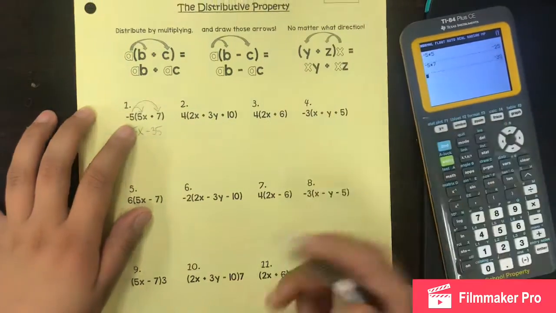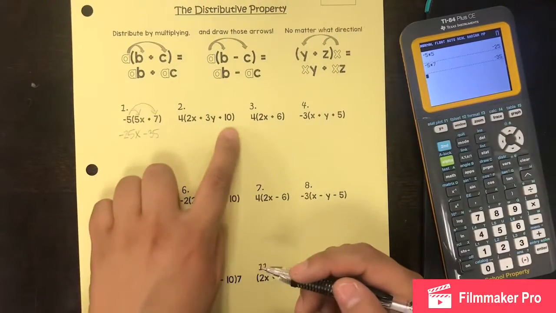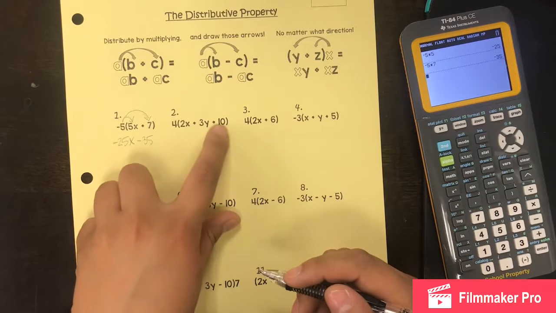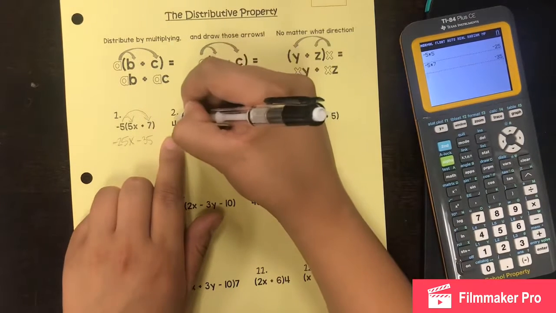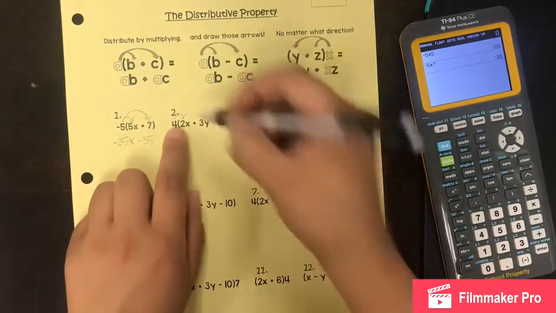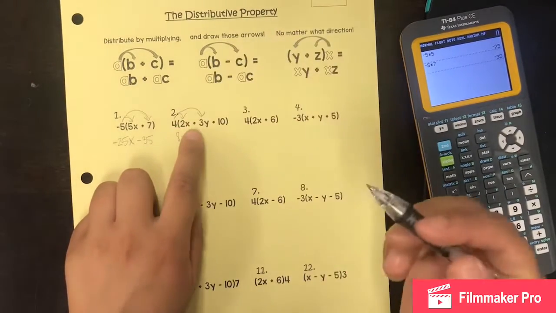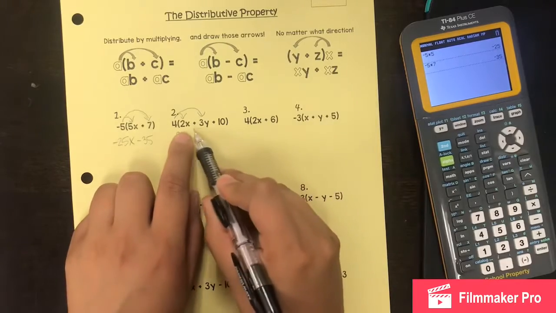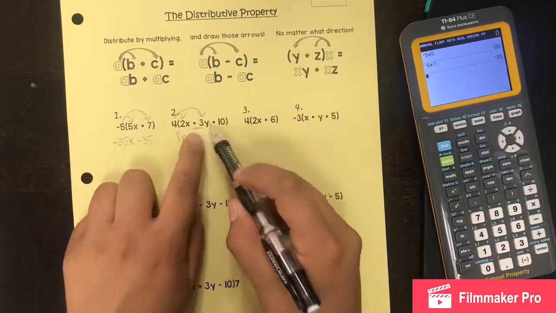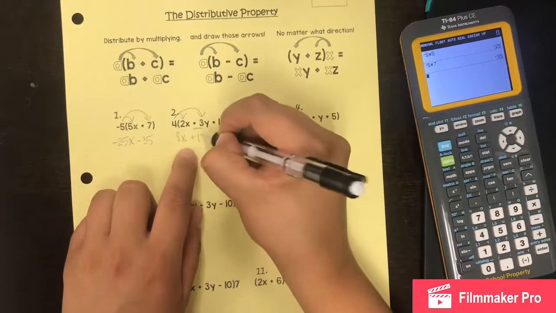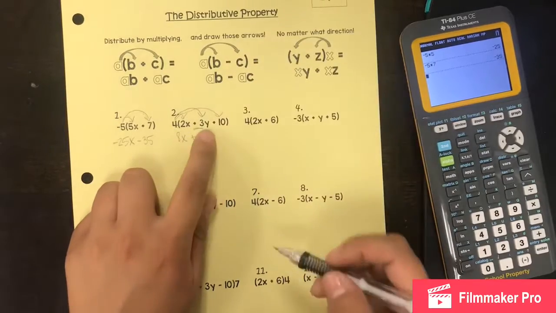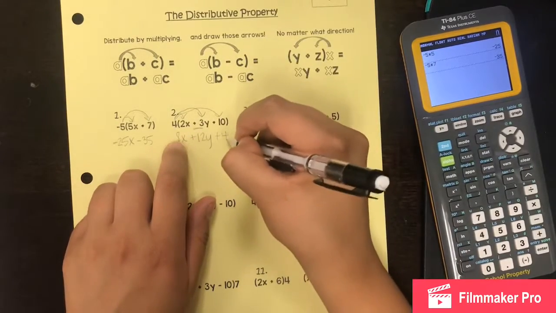Okay, so number 2. A little bit longer expression, but all I'm doing is multiplying the 4 times every value inside the parentheses. So 4 times 2x is 8x. 4 times positive 3y, always keep in mind the sign in front. It's attached to that value. So 4 times positive 3y is positive 12y. 4 times positive 10 is positive 40.